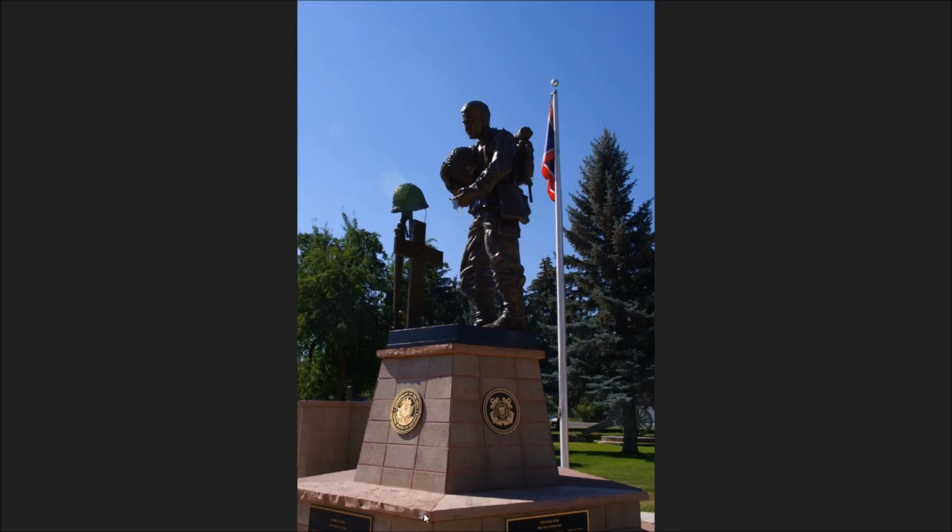And if you look quickly down on the statue and you read the plaques, there's some information that he died in the Iraqi War. A lot of people don't realize that the sculptor's son is the model up there, okay?